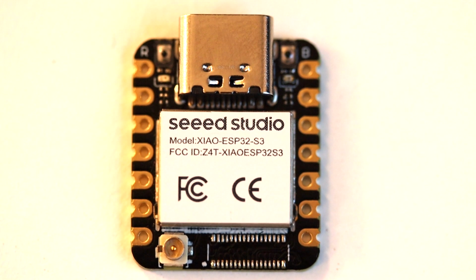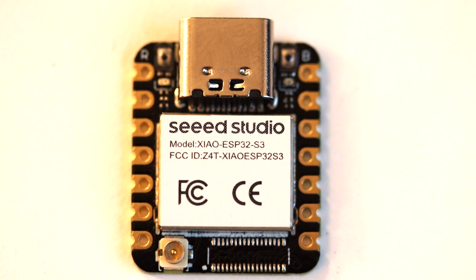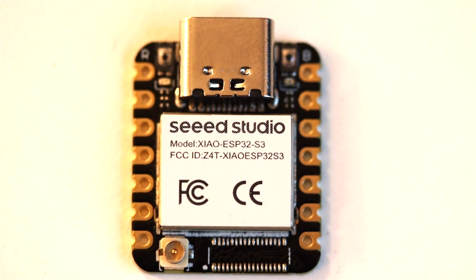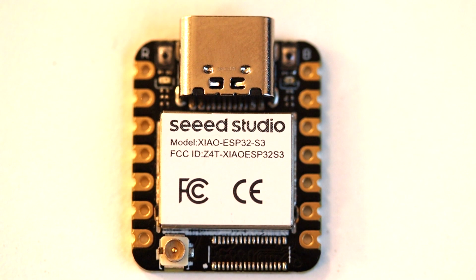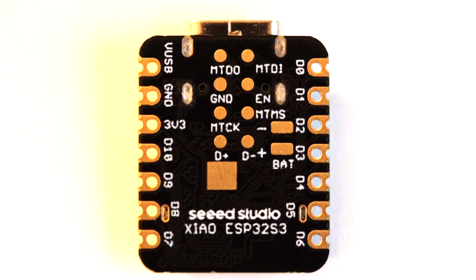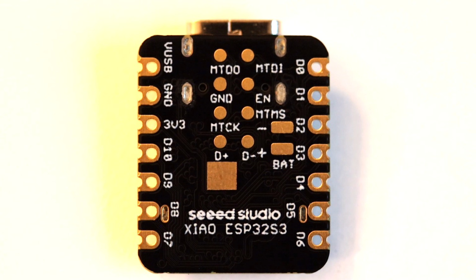All XIAO modules are really tiny. They are made so that you can fit the XIAO module pretty much anywhere. Here's a closer look at the XIAO ESP32S3. On the front of the board there is a USB-C connector which is used for both powering it on and for data transfer when you are uploading, for example, an Arduino sketch.